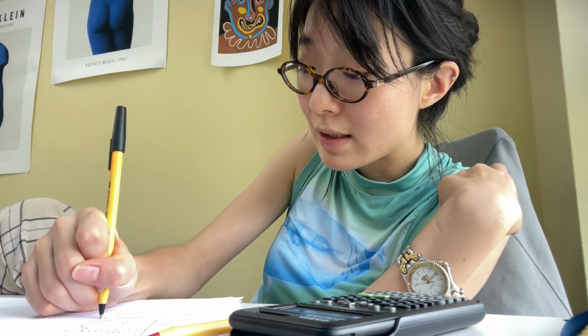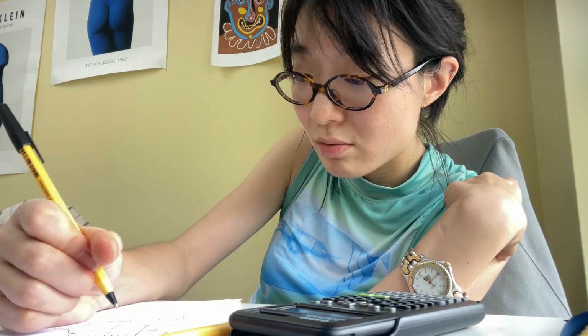Our midline is at negative 600, and our horizontal shift is at 1, 2, 3, 4. So it'll be negative 4.